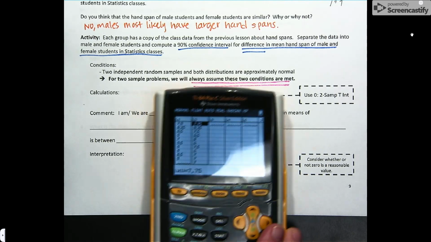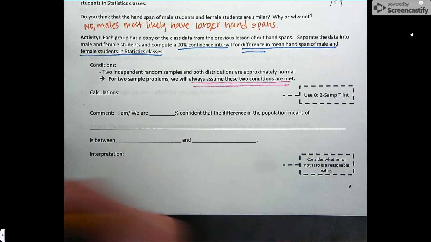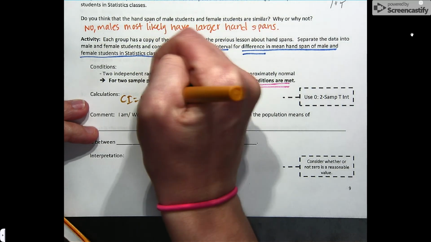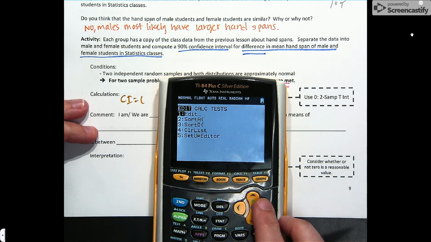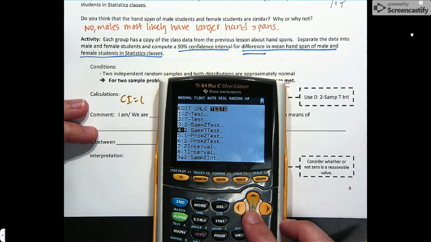So now to calculate the confidence interval for your 2 sample confidence interval, we are going to still go to stat, just below delete, so stat test, but instead of going to number 8, which stands for t interval, that's based off of 1 sample problem.